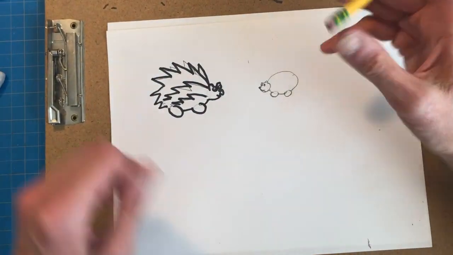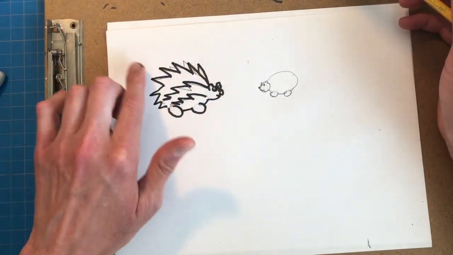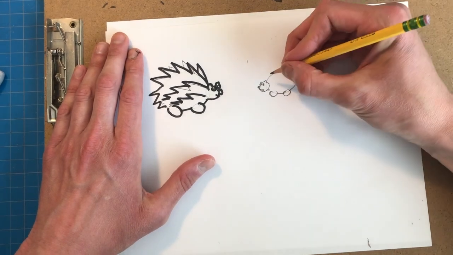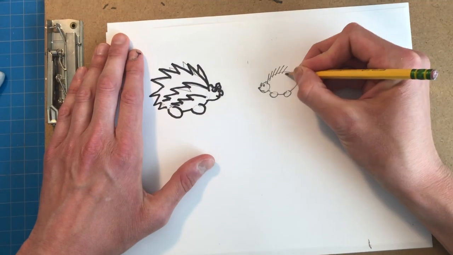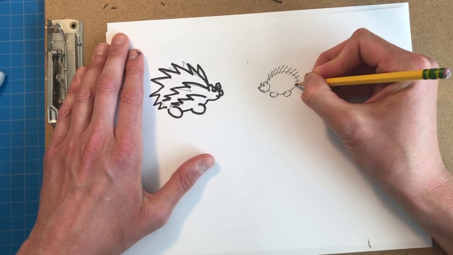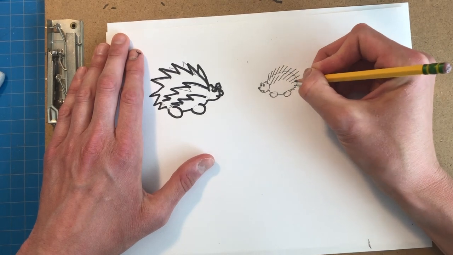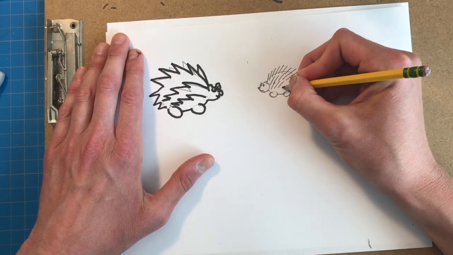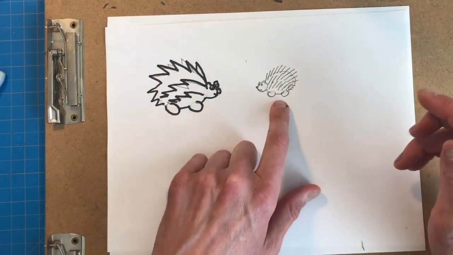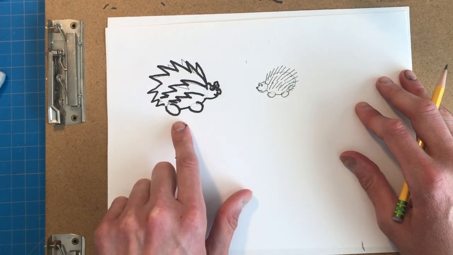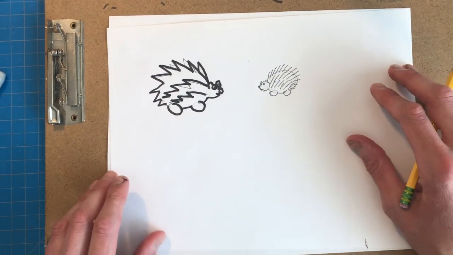So for the hedgehog, hedgehogs are prickly as well. But I want to describe that kind of spiky texture using a different kind of line. So what I'm going to use is multiple straight lines that go from head to tail, and then filling in the body with even more to help describe the form of the hedgehog. And then I could go over this with marker as well to make the lines darker and more bold if I'd like to. And then we have some other lines.